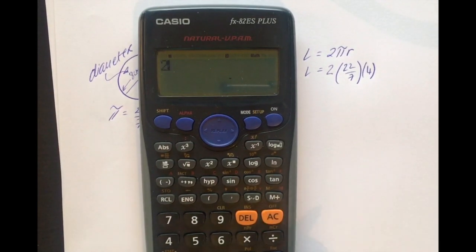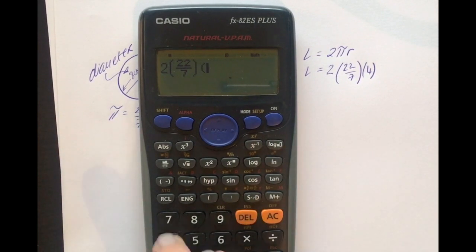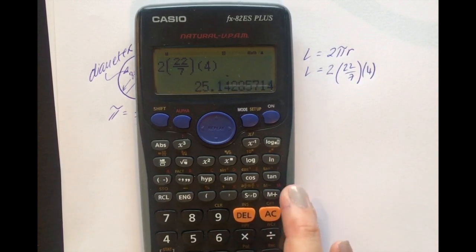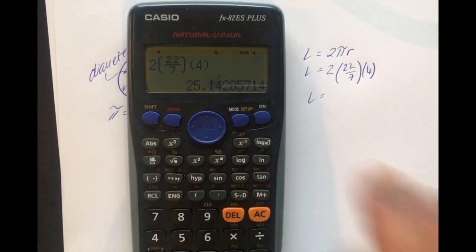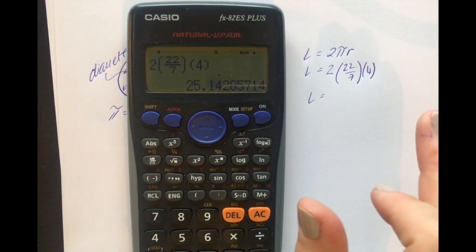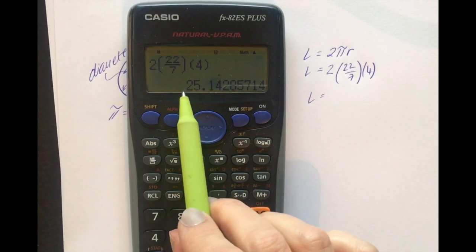So I've got 2, bracket, and then put up your fraction, 22 on the top, 7 on the bottom, close the brackets, open the bracket again, 4, close the brackets, equals, and in decimals I have, again we'll do 2 decimal places. Read the question carefully to see, do they want decimal places, or what form do they actually want the answer in? I'm going to do 2 decimal places here.